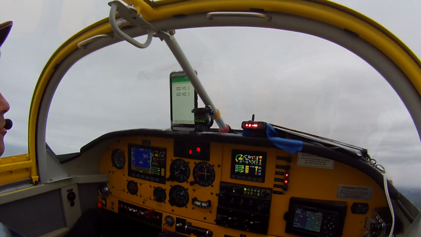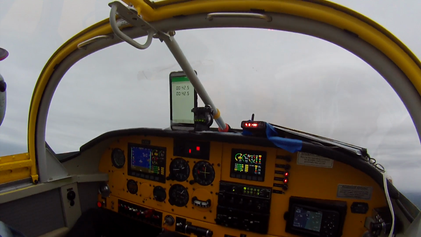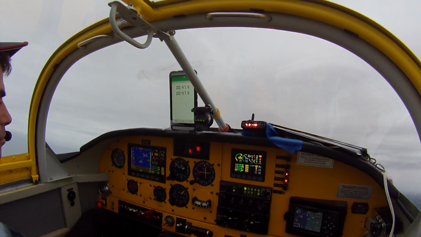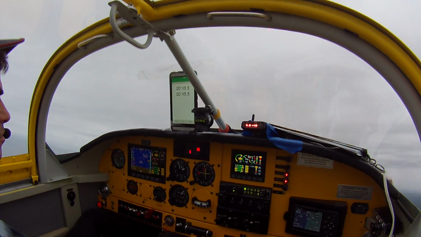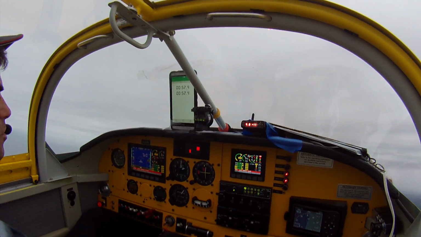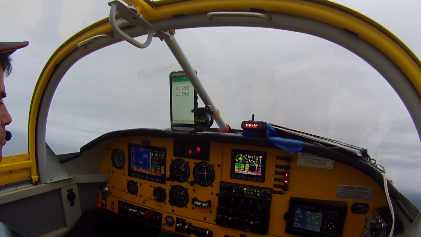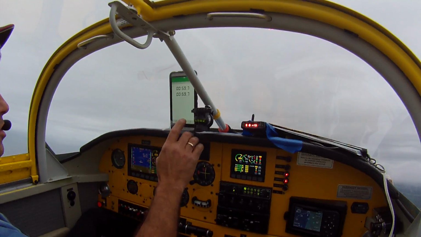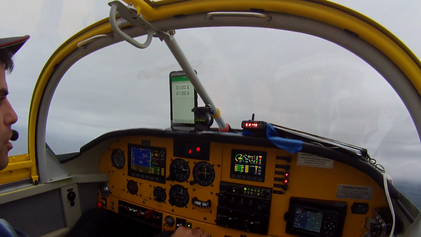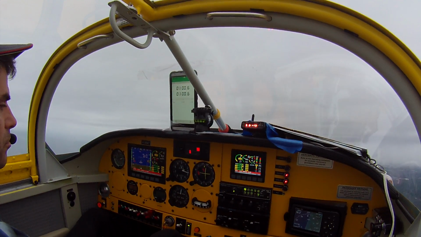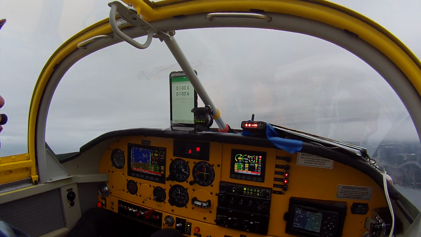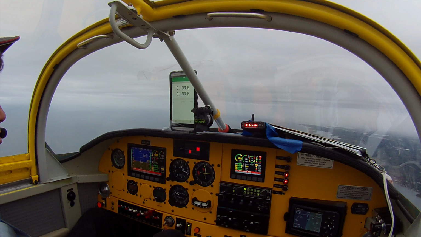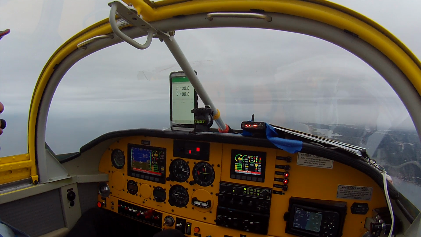80 knots. 40 seconds. 80 knots. 51 seconds. 80 knots. 60 seconds. Stop the clock, 2200. Throttle back, let the airplane cool off a little bit. Looks like 2200 from 500.